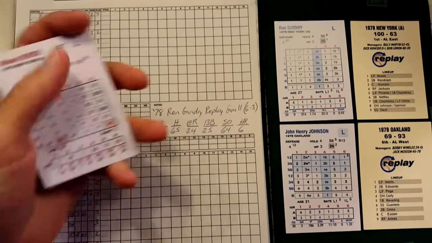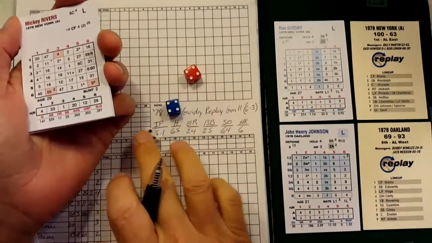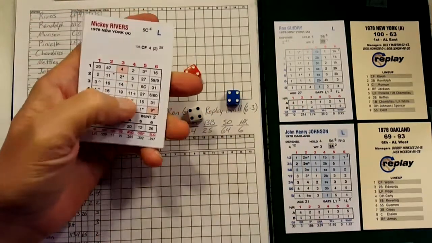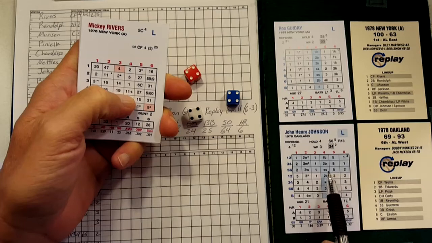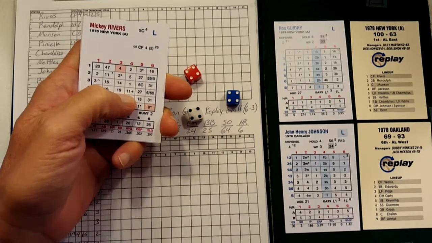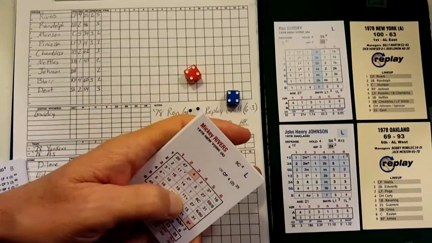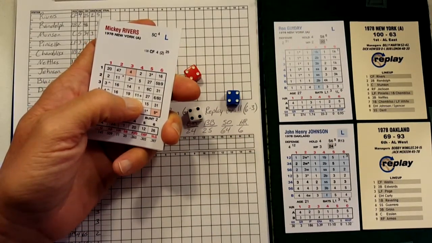Mickey Rivers will lead off. He is a left-hander. 4-4 is an 11. And then a 4-4, and he's facing a lefty, so that's going to be second base. Shaded areas versus lefties. This is versus righties. Means he is significantly better versus left-handers, apparently.